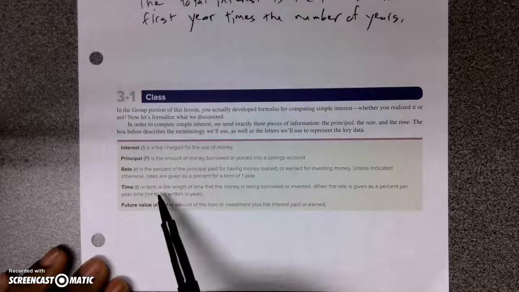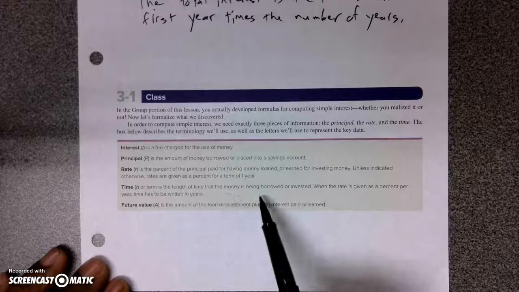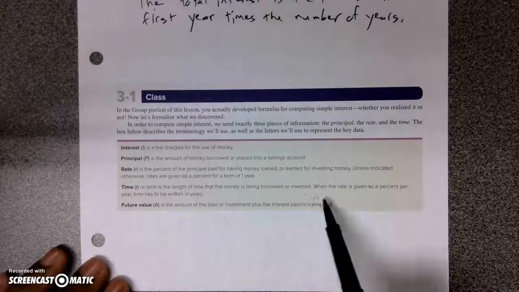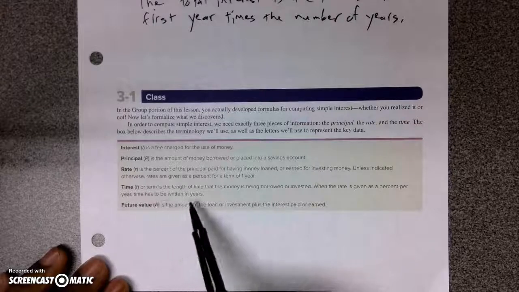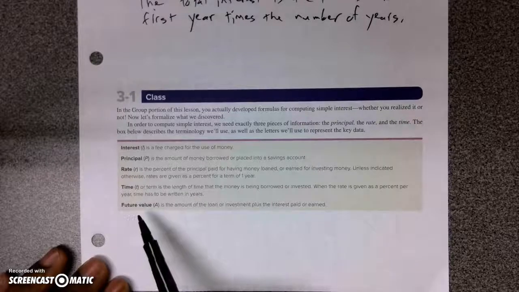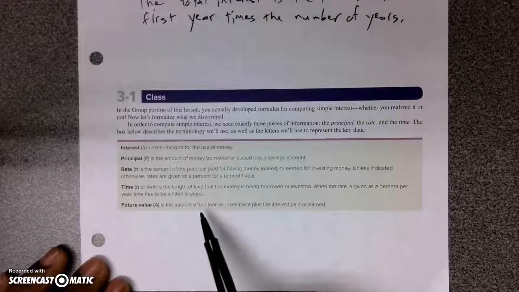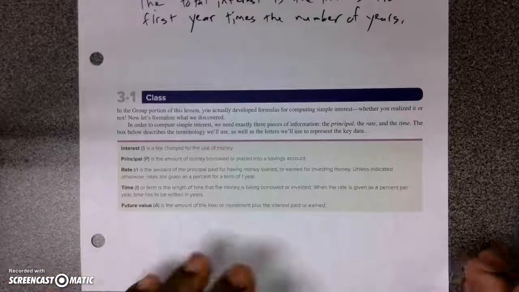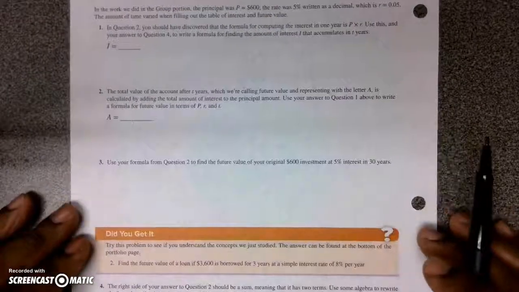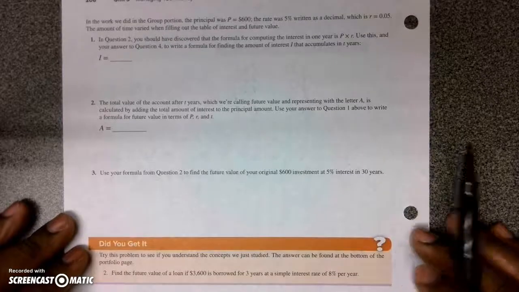Time, which is T, or term, is the length of time that the money is being borrowed or invested. When the rate is given as a percent per year, time has to be written in years. And then finally, future value, A, is the amount of the loan or investment plus the interest paid or earned. So, we go over here to problem number 1.